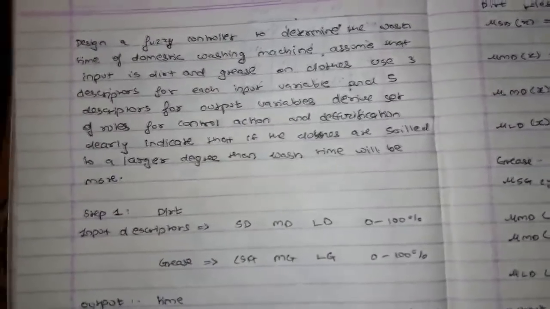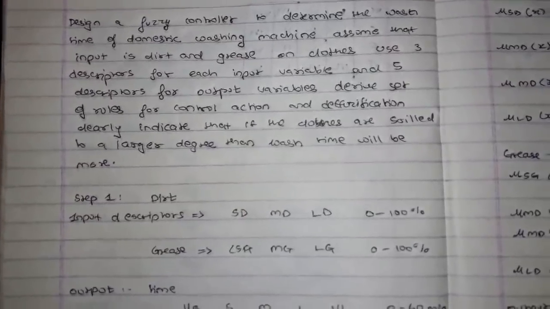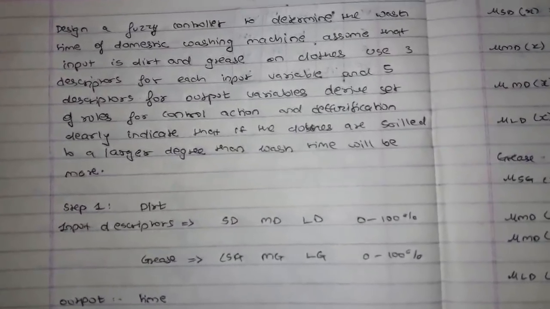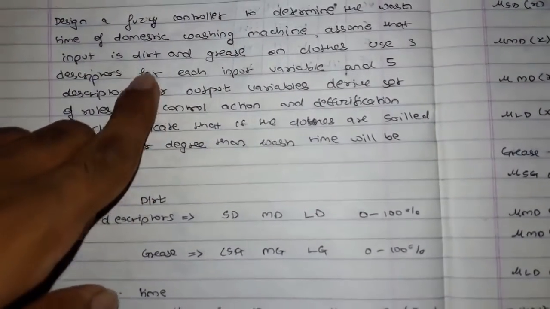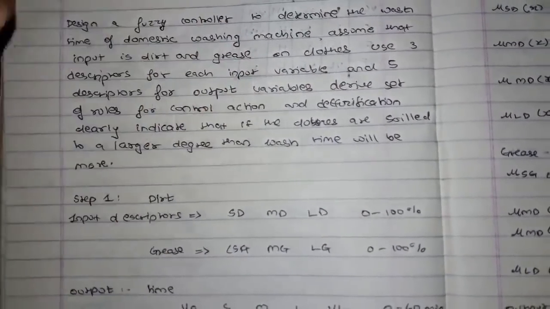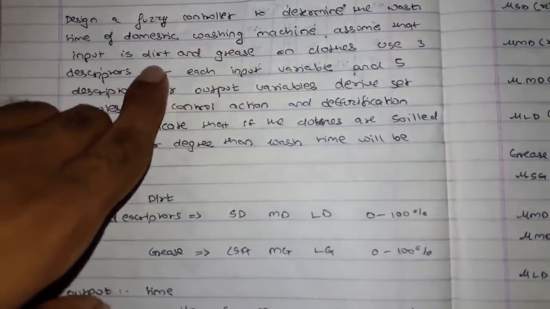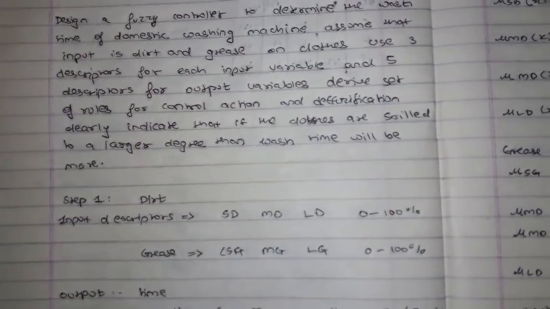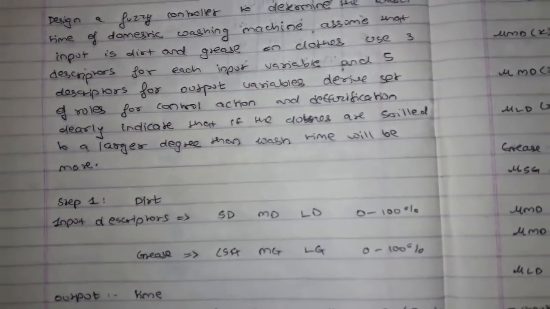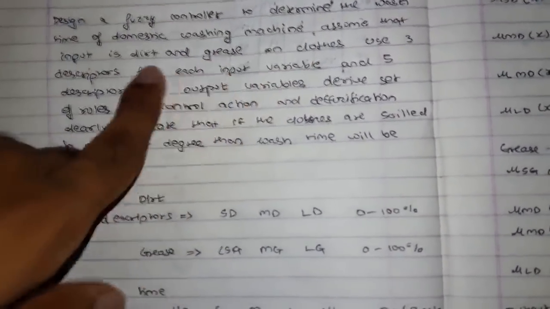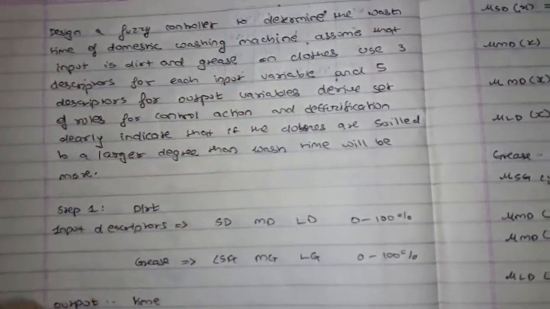Basically this is a fuzzy design of a washing machine used to wash clothes. We input clothes in the machine, and the clothes contain dirt or grease as the impurity in them. So the input is basically to understand how much dirt is there in the clothes and how much grease is there. So these are the two inputs. And what is the output? How much time should the machine wash the clothes? That will be the time.